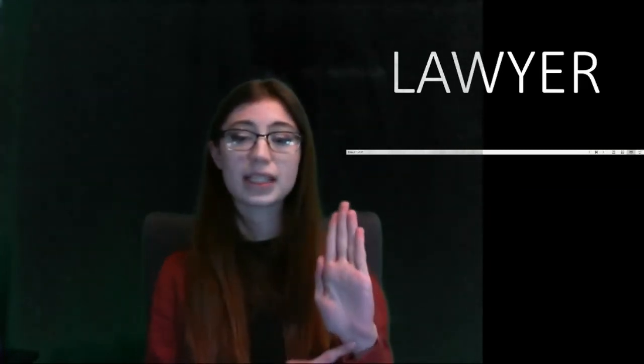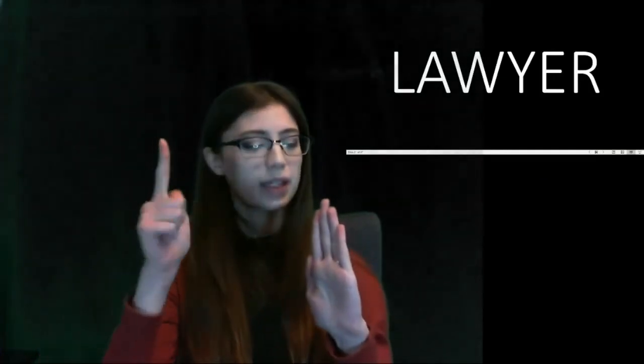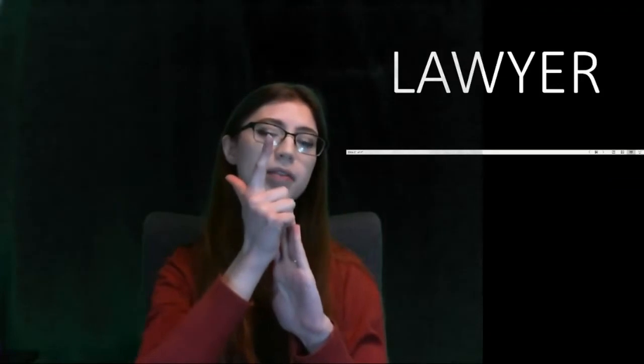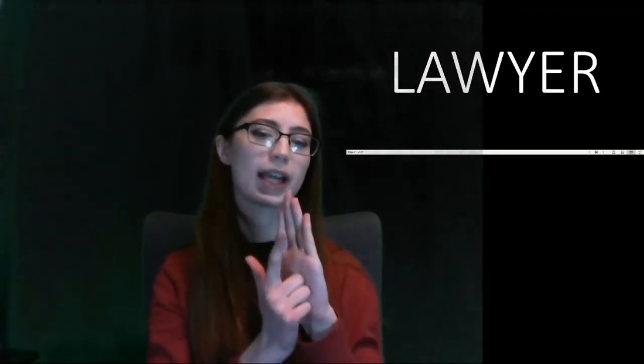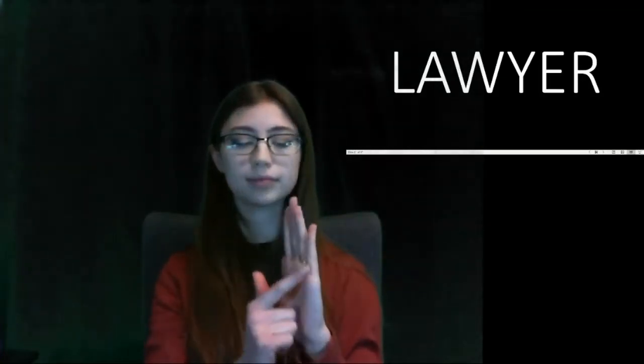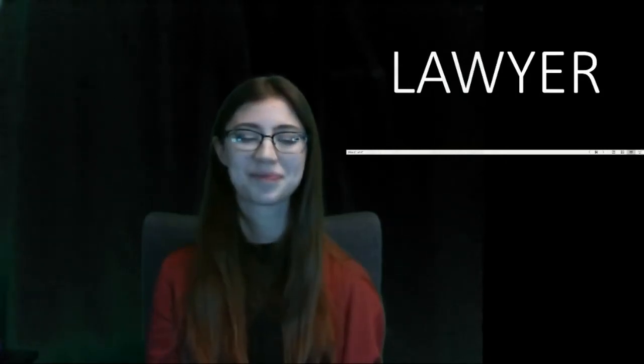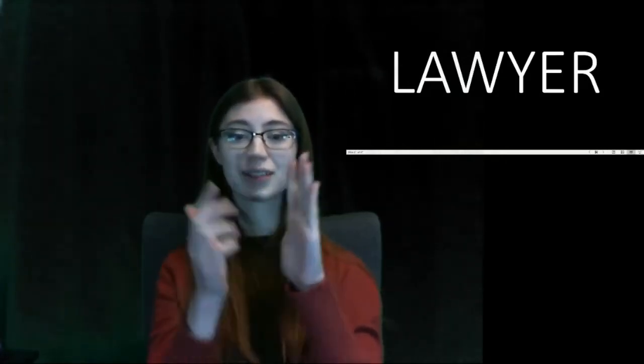Lawyer. Your non-dominant hand is going to be flat, palm out. With your dominant hand, you're going to make an L hand shape. And you're going to tap your palm to the top of your fingers and then down to the bottom of your hand. Law, lawyer.